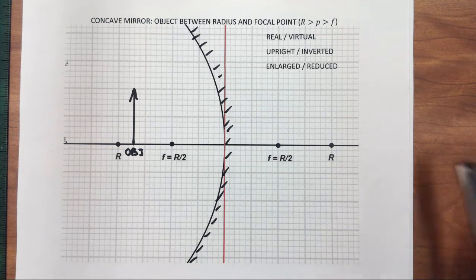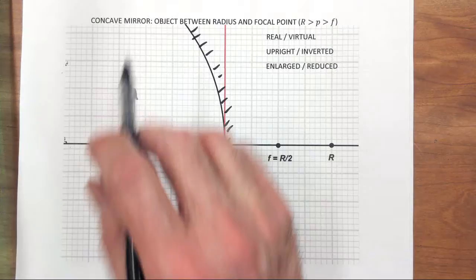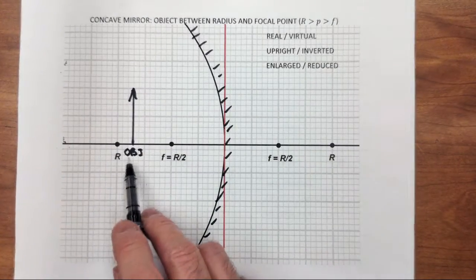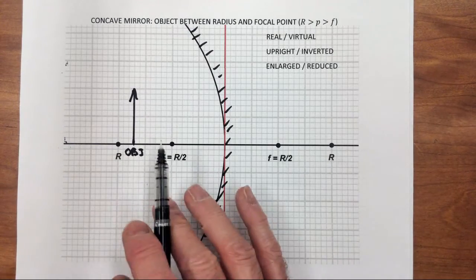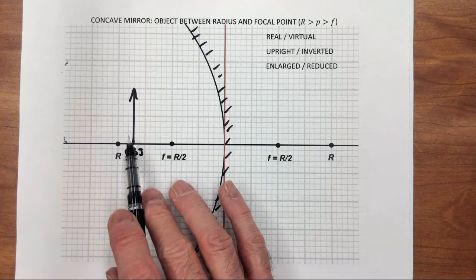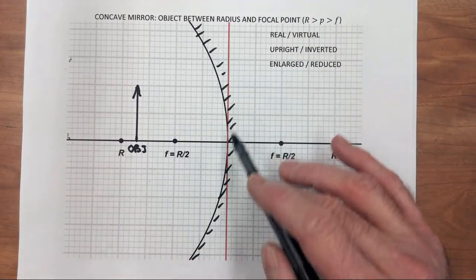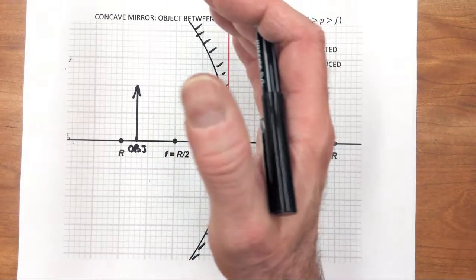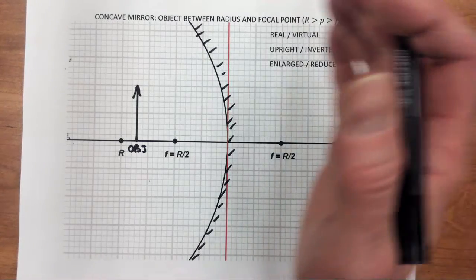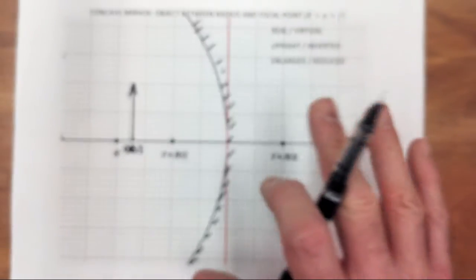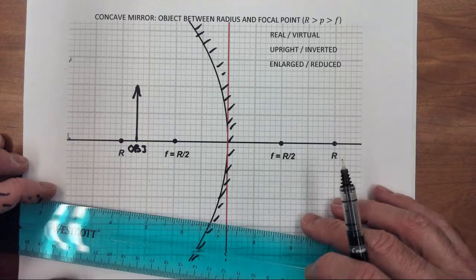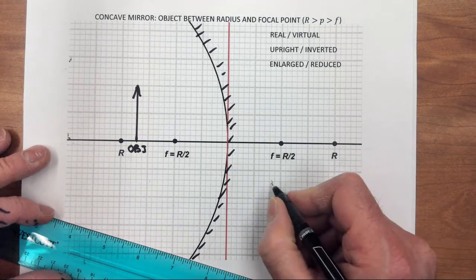Okay, let's begin our next example. Again, we have a concave mirror. This time we're going to put the object between R and F. And I've saved a little bit of time by drawing the object already and showing the shading. Namely, this means that to the right of this picture, to the right of that mirror, light never actually goes. So let's look at our three rays.